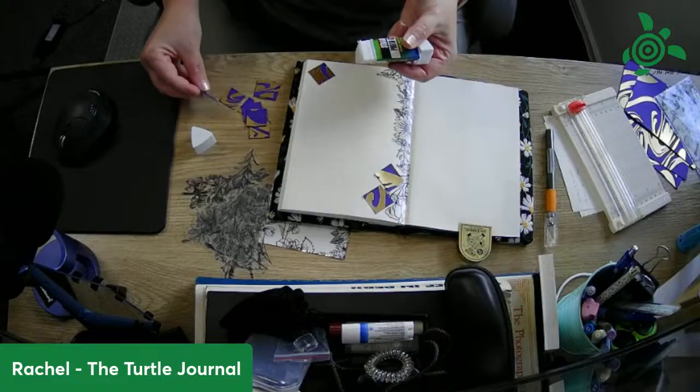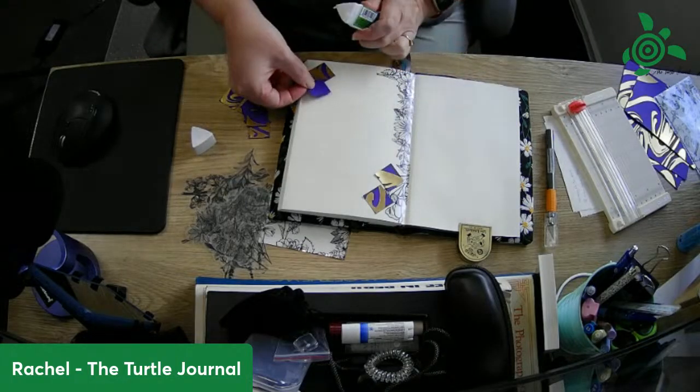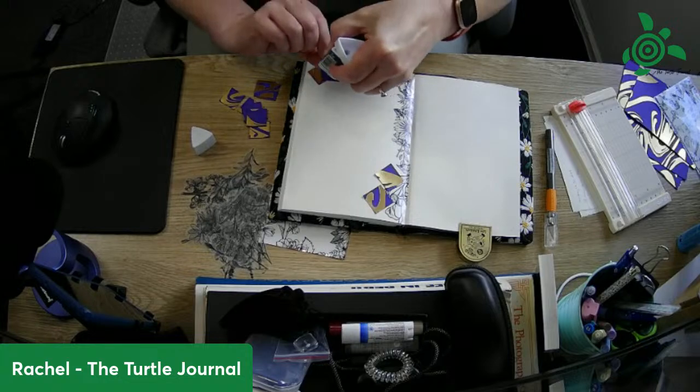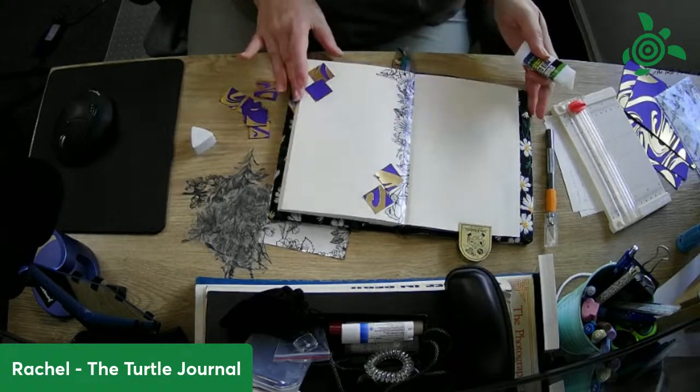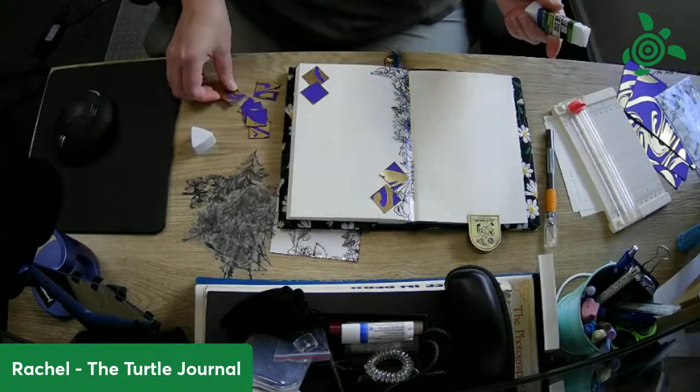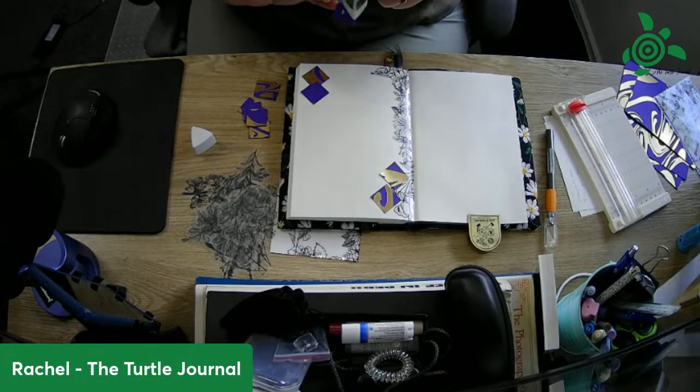Put another one down the corner. That hasn't got enough glue. All right, one more, I think, and then I'm going to start writing. And then I'll show you how my process works.